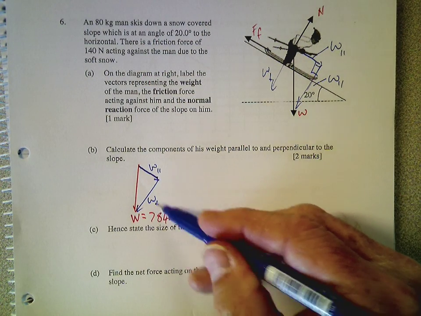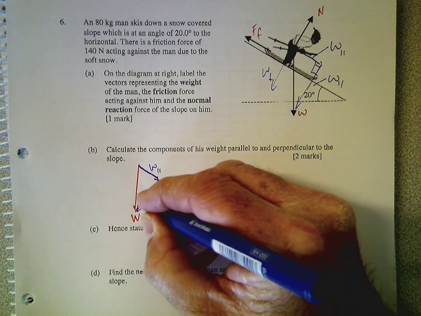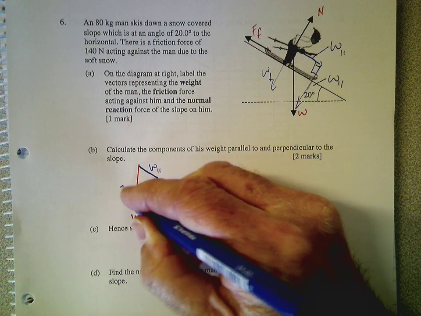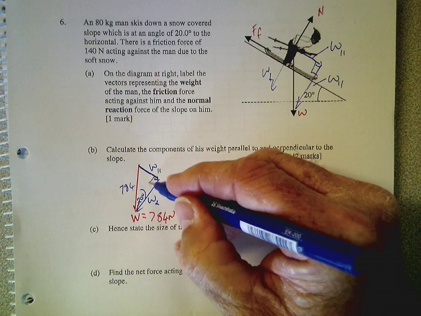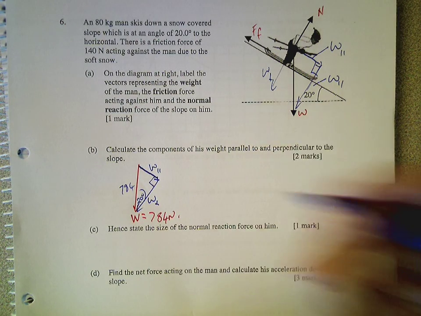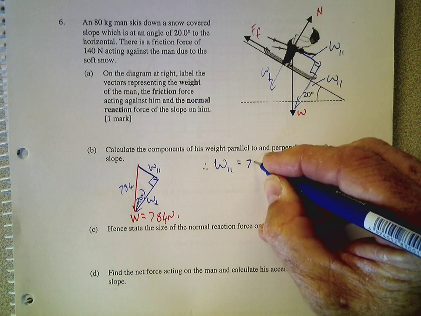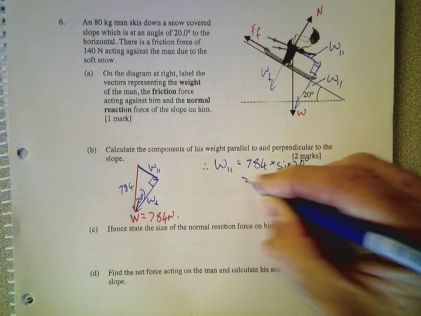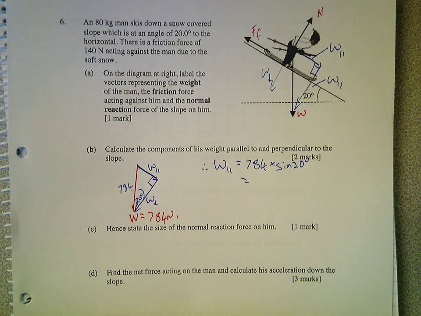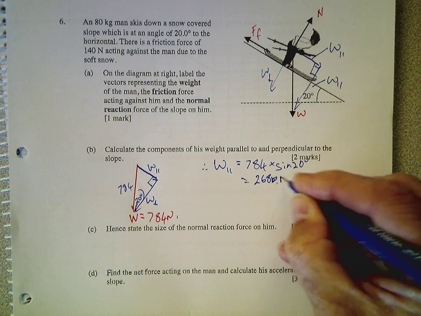So the point is, how can I break those up into those individual components? If this is 20 degrees, that's our hypotenuse of 784. So sine is opposite over hypotenuse. It's a right angle there. Cos is adjacent on hypotenuse. So therefore, W parallel is going to equal 784 times sine 20 degrees, which is giving me 268 newtons.